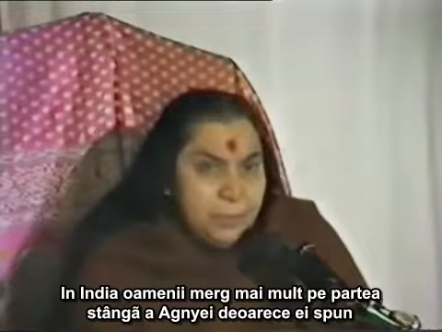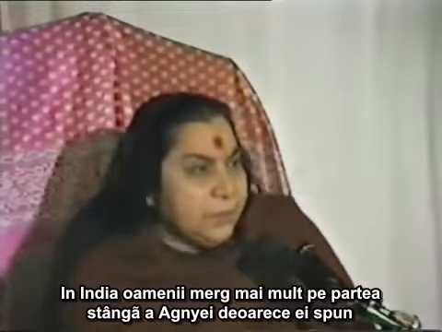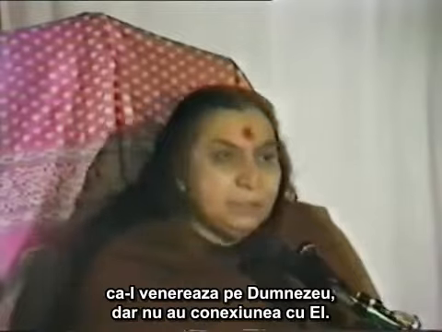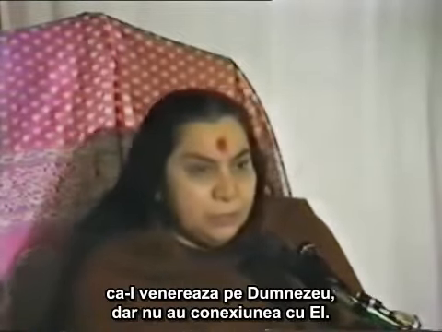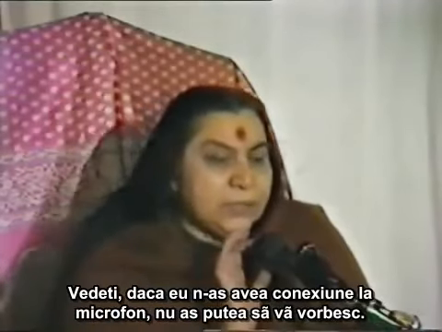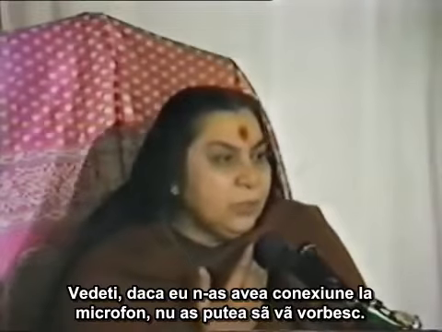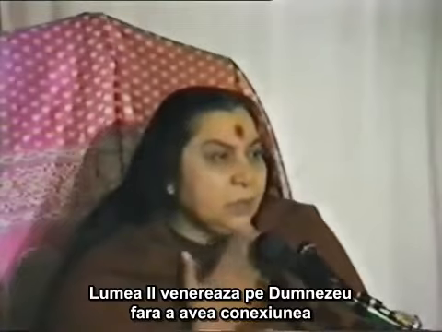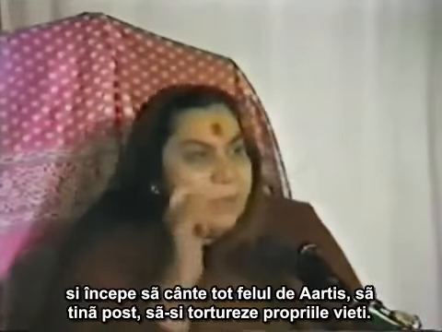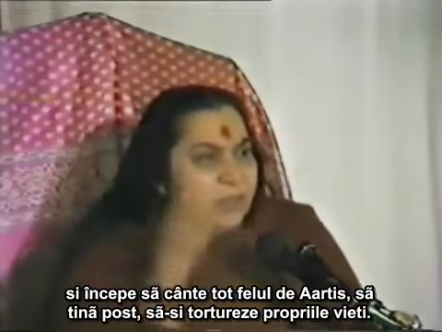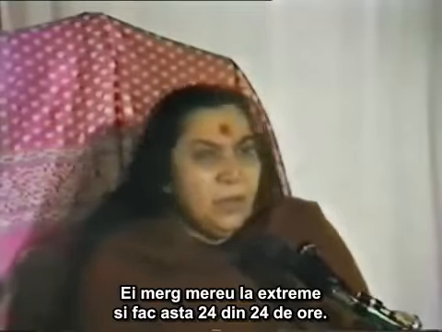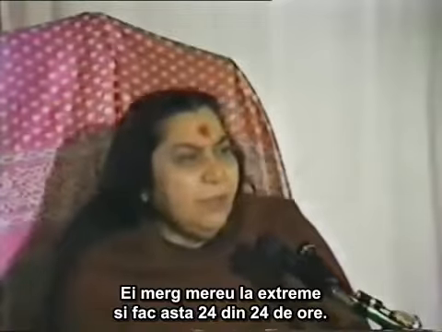In India, people normally go more to the left side with this Agnya because they say worship God. Now if they have to worship God, they have no connection with God. See, now I had no connection here. I could not speak to you. So without connection to God, they start worshipping God. Then they'll sing all kinds of aartis, fasting, torturing their own lives, these left-sided people. And singing the praise, going to the extreme, 24 hours they are like that.